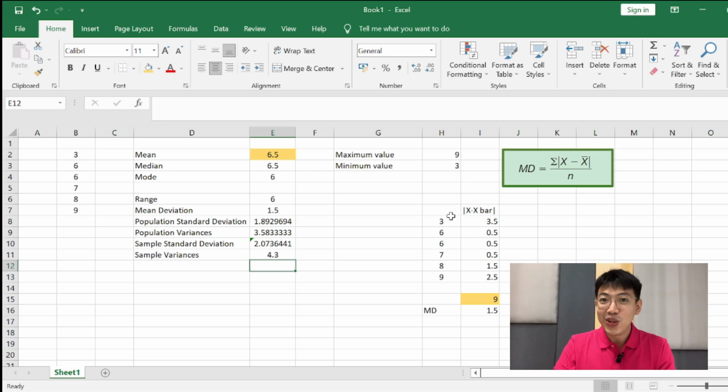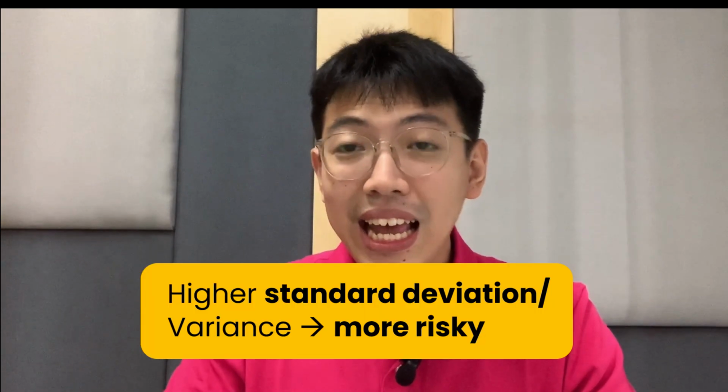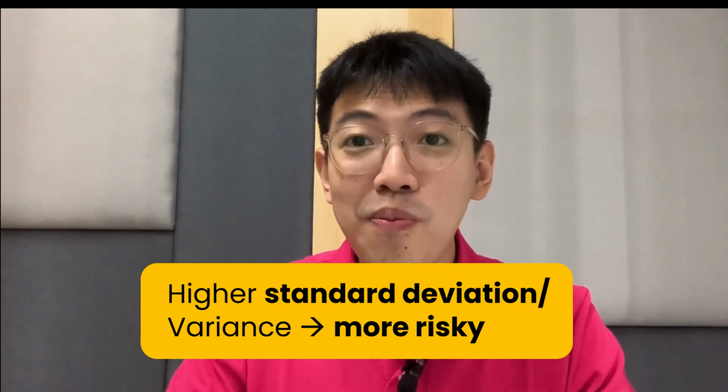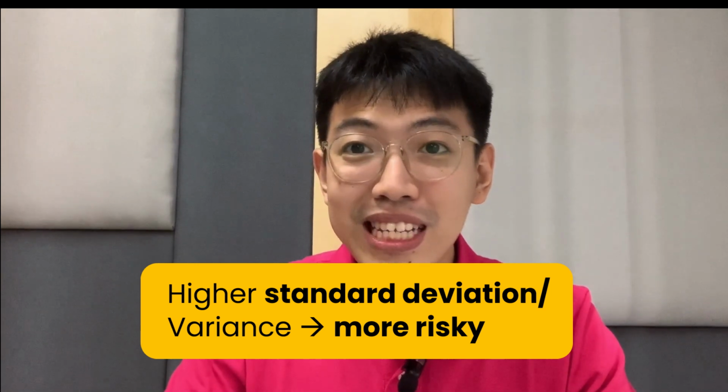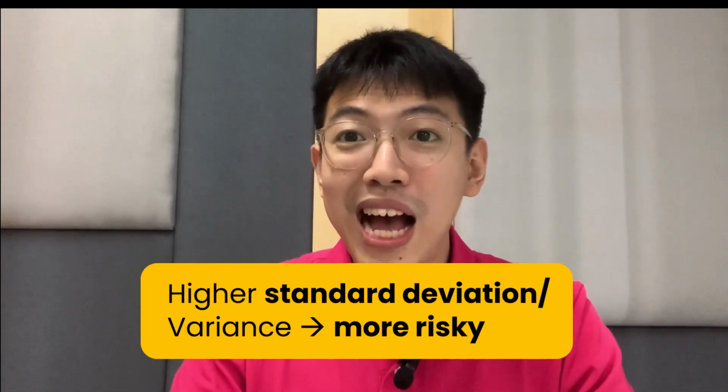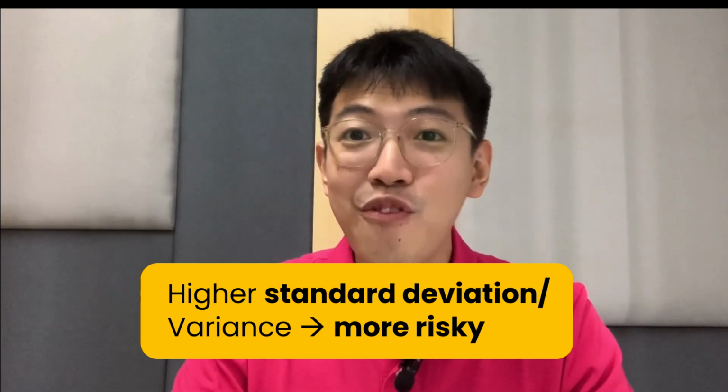So, is it easy, right, to find using Microsoft Excel? You have found the standard deviation and also variance. What does it mean? If the data has higher standard deviation or variance compared to the other, it means that data is more risky, because it shows high dispersion and high variability.